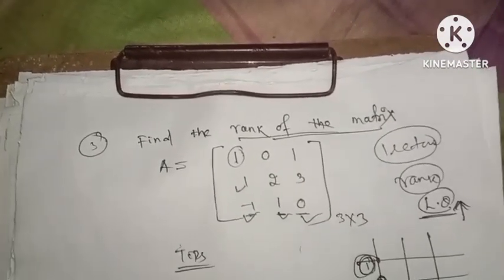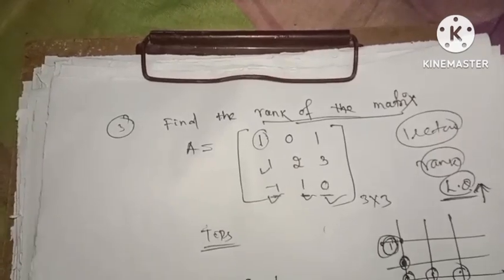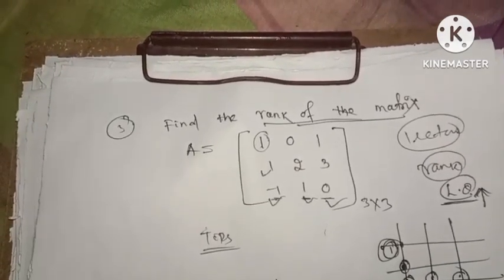So the question is 1 0 1, 1 2 3, −1 1 0.